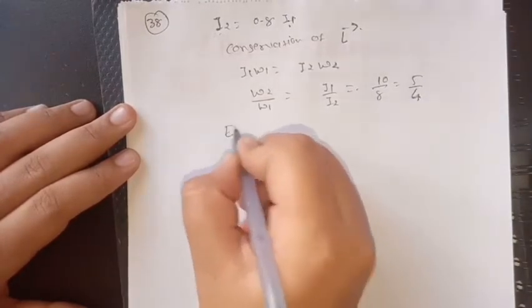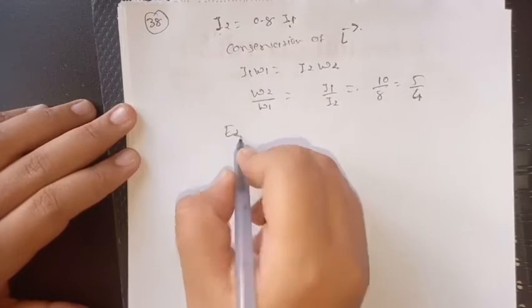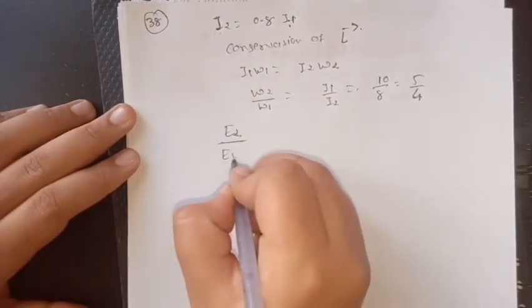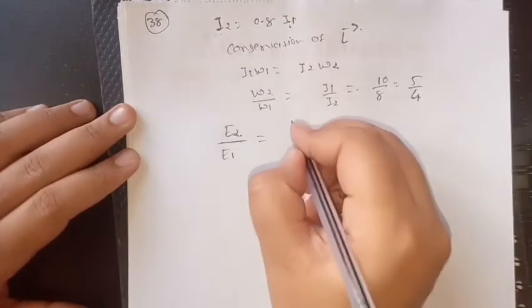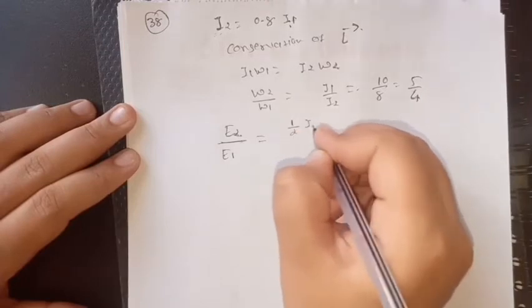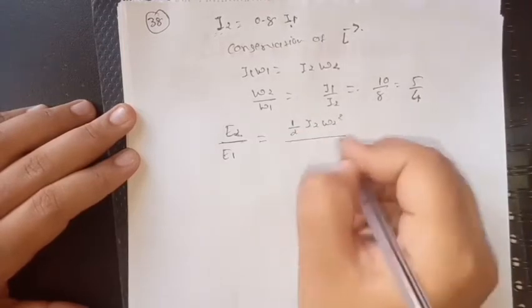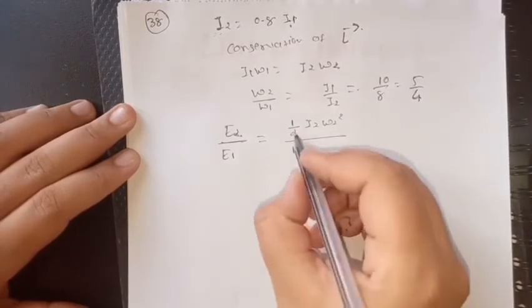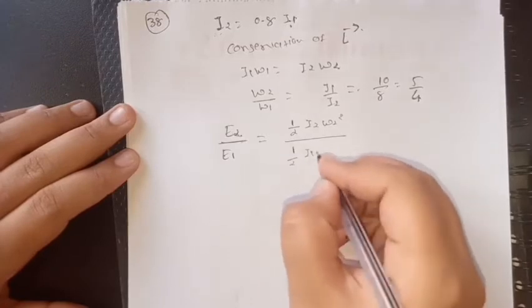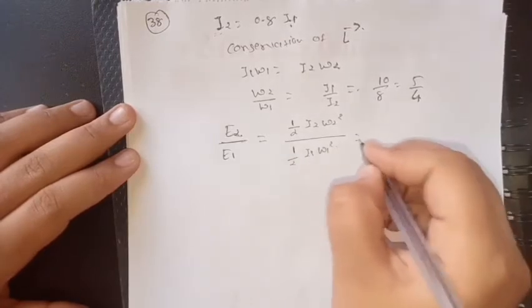Now let's say E2 is the final rotational kinetic energy and E1 is the initial rotational kinetic energy. E2 by E1 will be half I2 omega 2 square divided by half I1 omega 1 square.